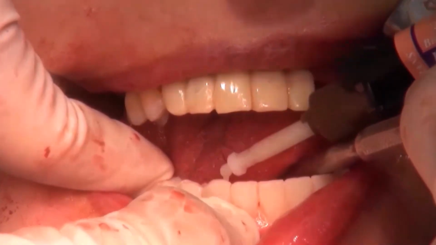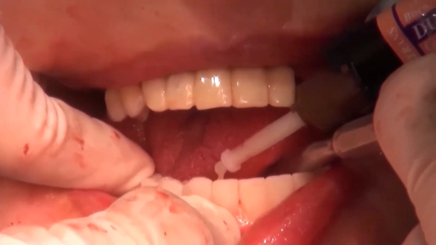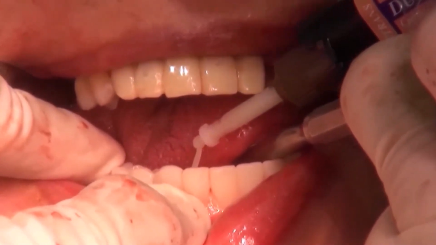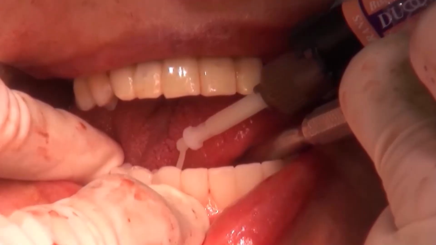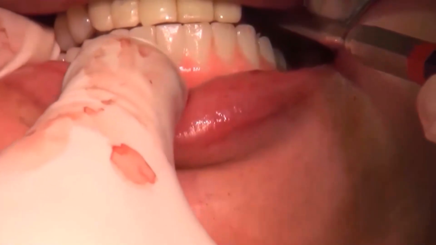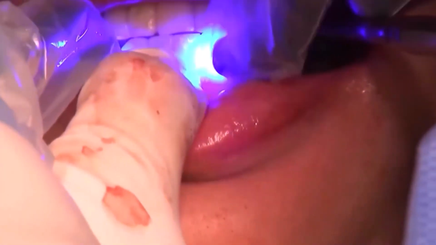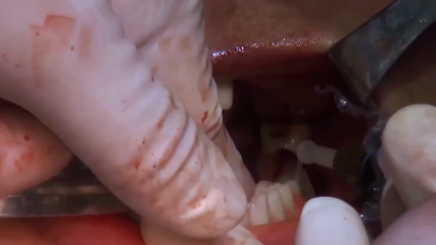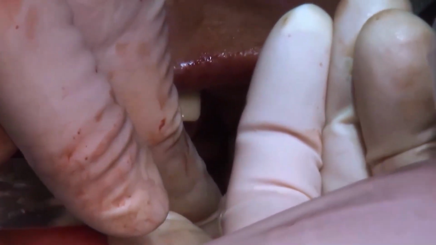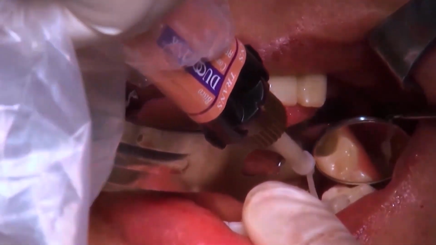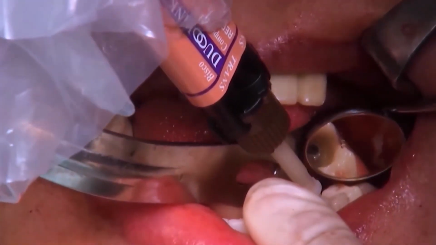Acrylic resin is injected around the cylinders in the canine areas on both sides. And then the light-curing resin is polymerized while ensuring the occlusal relationship with the opposite teeth. After bonding cylinders in the canine areas, the cylinders in other areas are bonded.